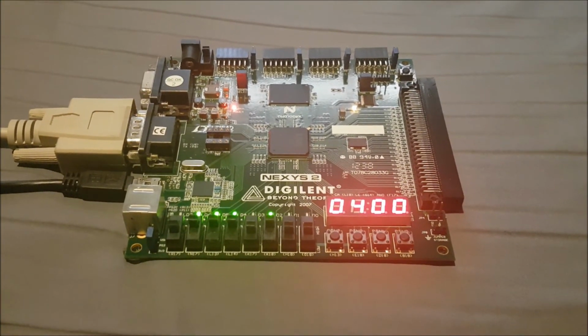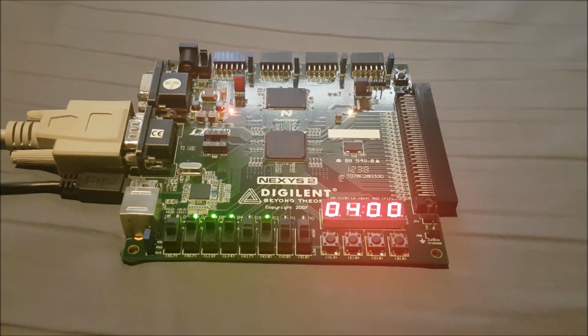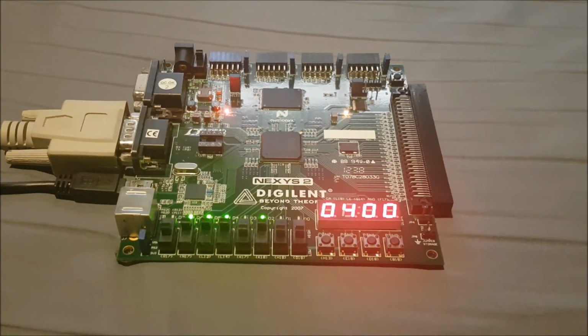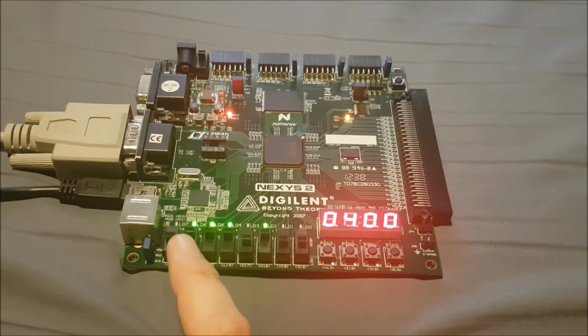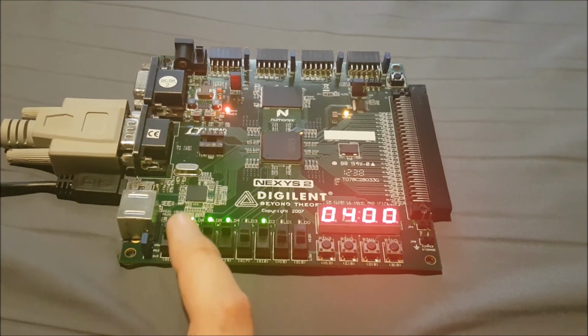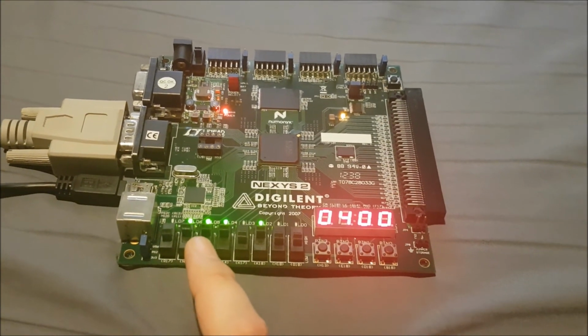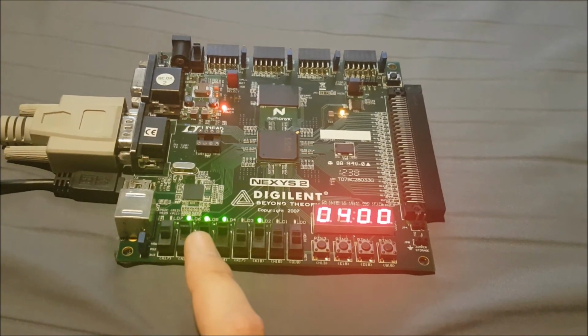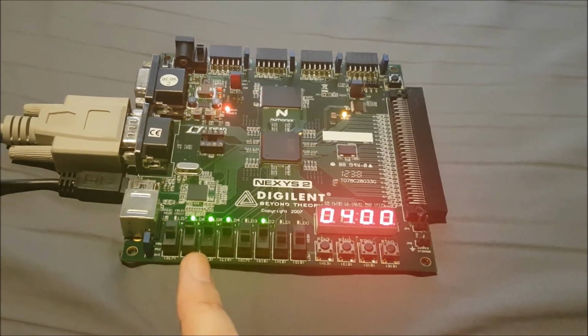Here's my Nexus board. I already programmed the project to it. Now all it's left to do is initialize the system and reset it. This slide switch right here determines how many bits of data are being passed at a time. Off means 7, on means 8. This slide switch determines if we're going to be using parity or not. Off means no parity, on means parity.